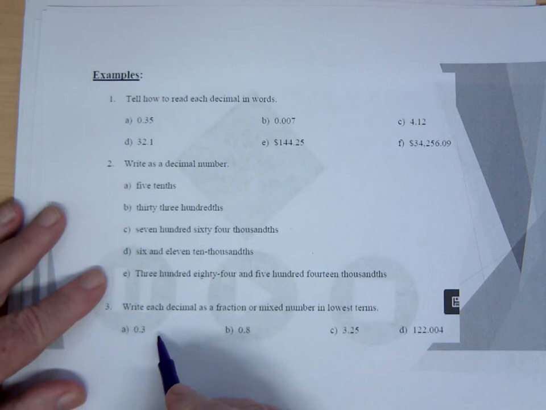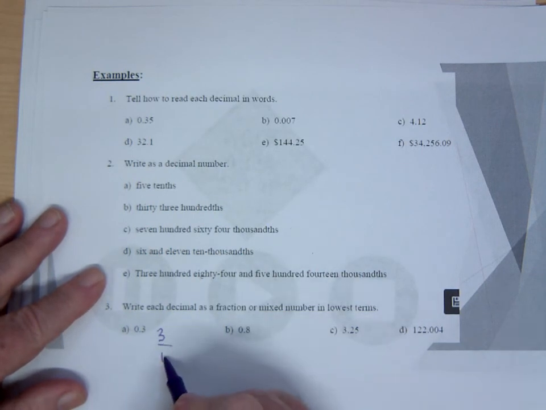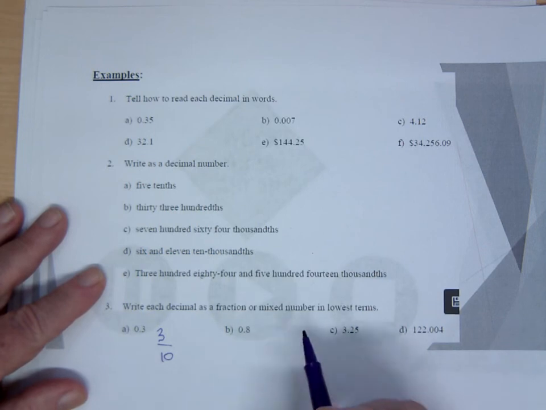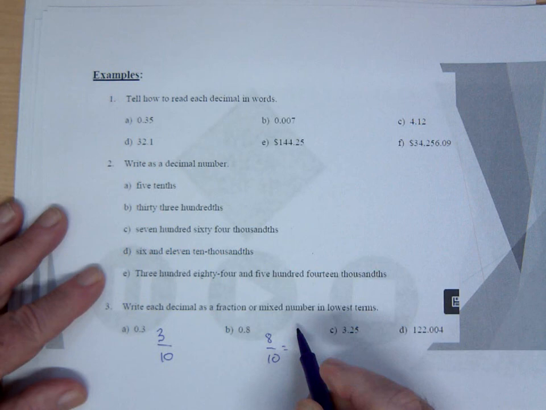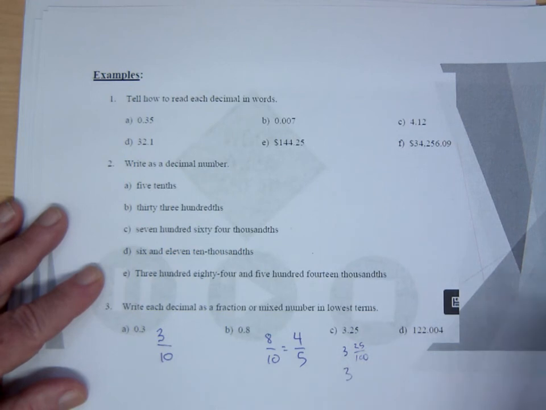This should be 3/10. This one should be 8/10, but in lowest terms that is 4/5. This is 3 and 25/100, but in lowest terms that's going to be 3 and 1/4.